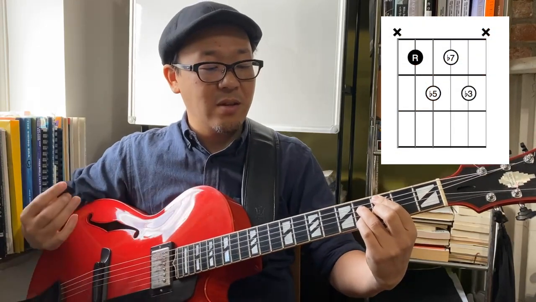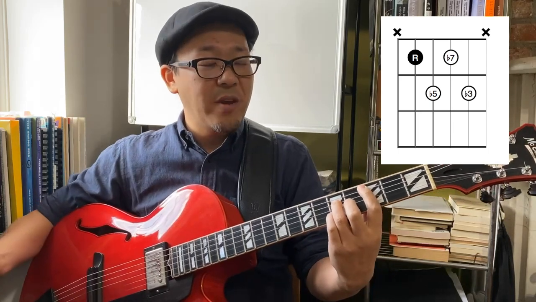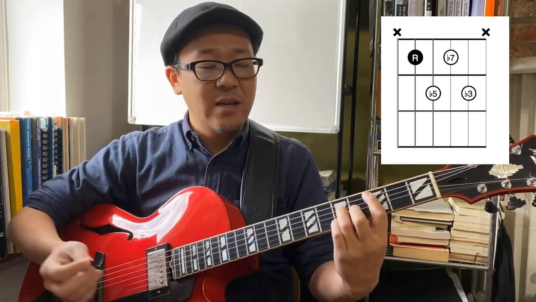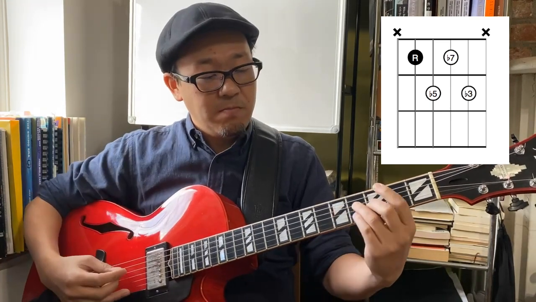And the last, we play C minor 7 flat 5. You find the 5th, and then 1 flat 3 flat 5 flat 7. So you flat the 5th. You can do this to get the C minor 7 flat 5, or C major 7, and just like I said, you lower all the other notes except the root. So this is C minor 7 flat 5.